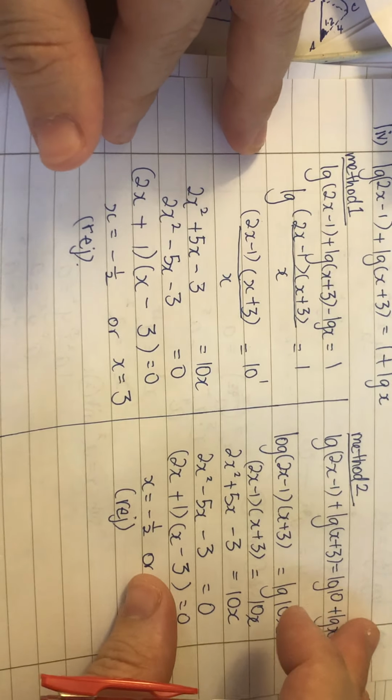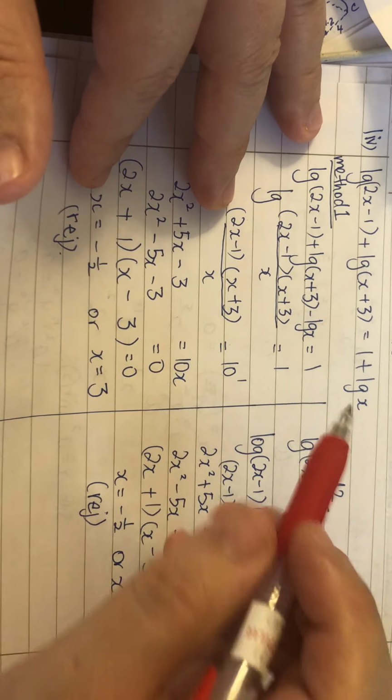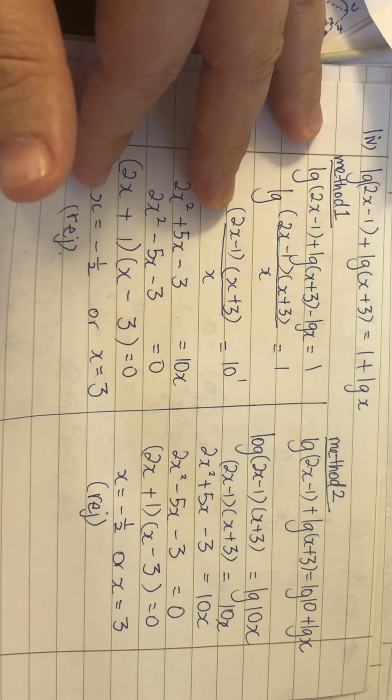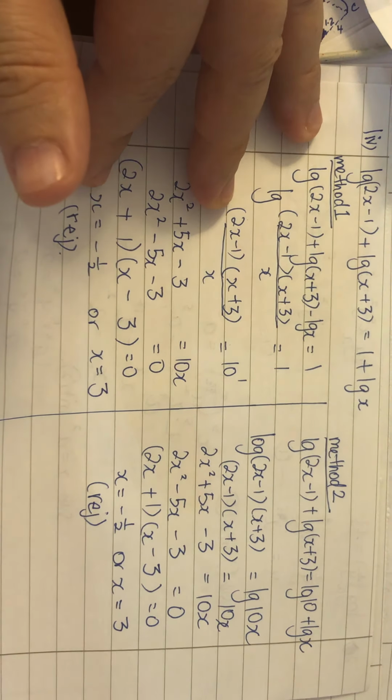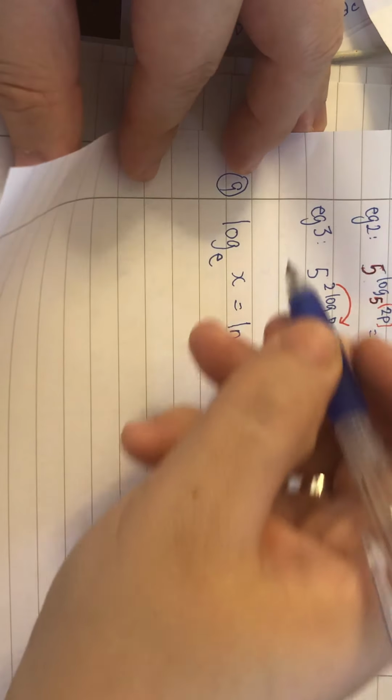Now let's look at part 4. Okay, part 4, LG, maybe I just add in here. What does LG mean? LG simply means log to base 10. So whenever you see LG, it means log to base 10. So let me add in here.